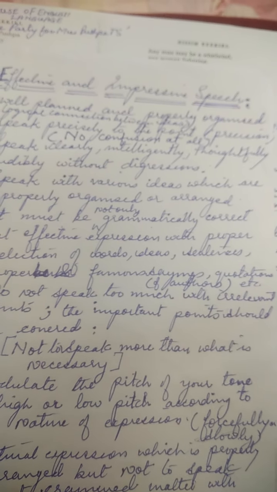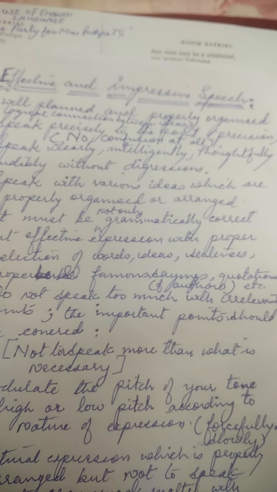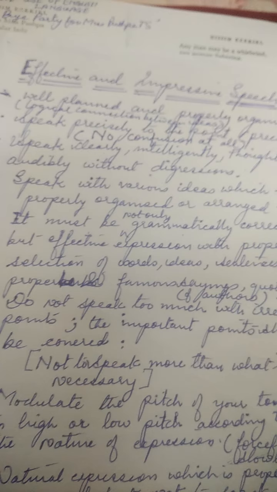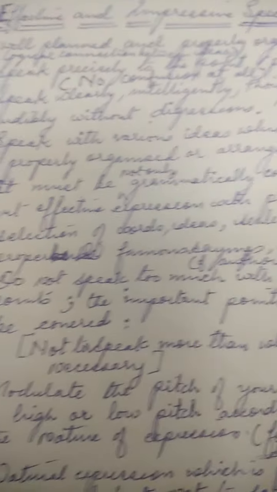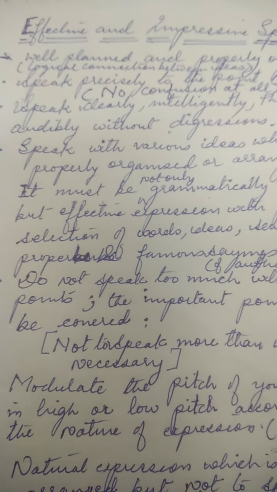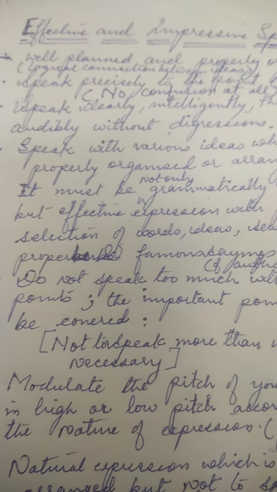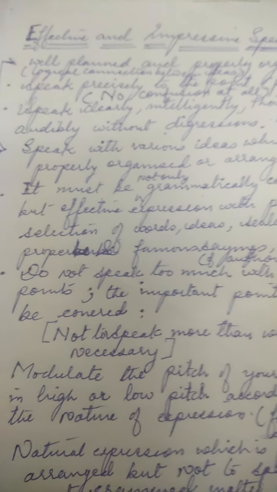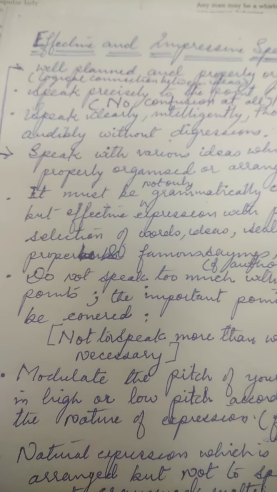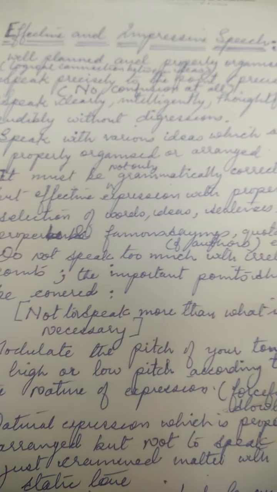Do not speak too much. Is it necessary to focus on points which are irrelevant and not necessary? No, not at all. Be to the point and precise. Precision is very important, not to speak more than what is necessary.